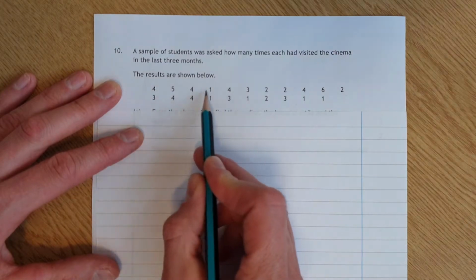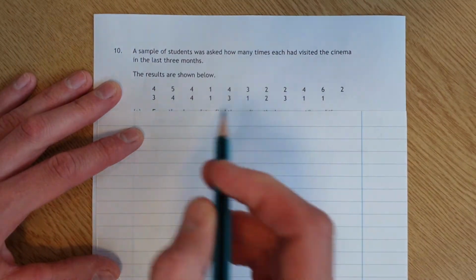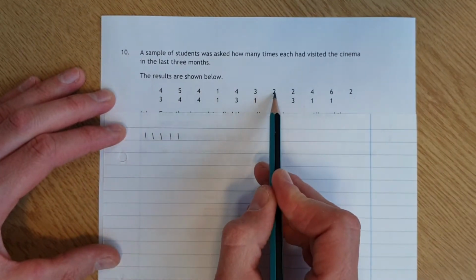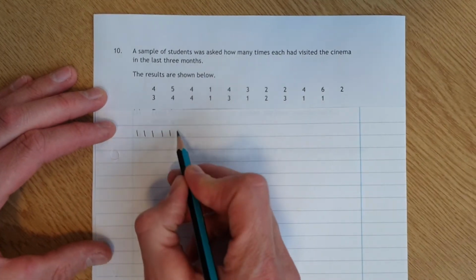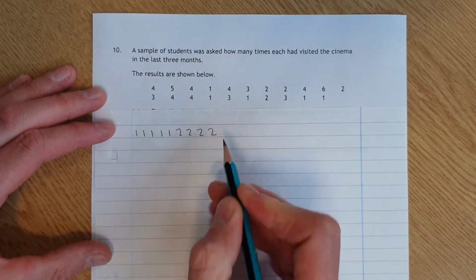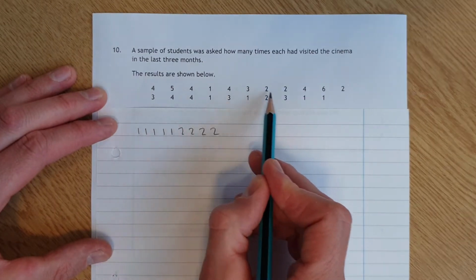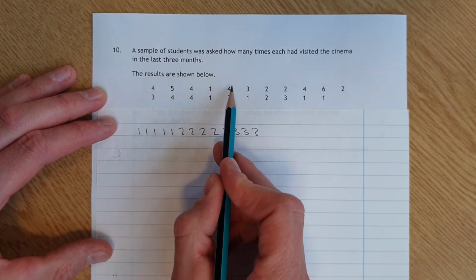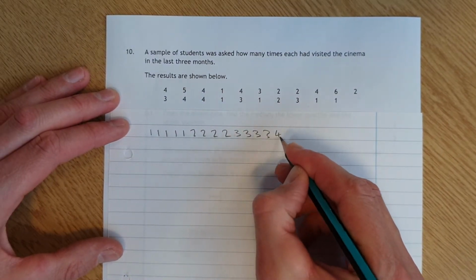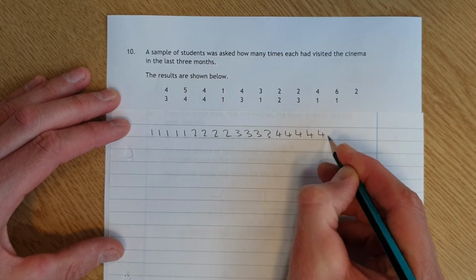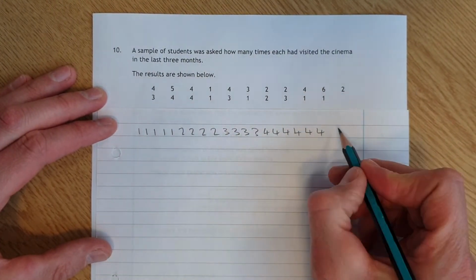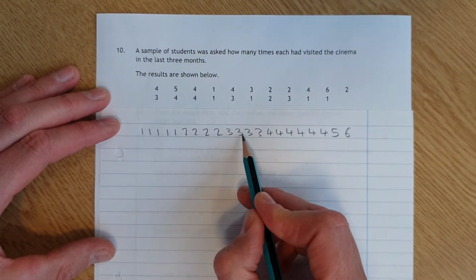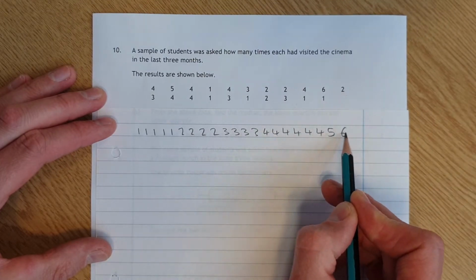So I've got 1, 2, 3, 4, 5 number ones. I've got 1, 2, 3, 4 number twos. I've got 1, 2, 3, 4 number threes. I've got 1, 2, 3, 4, 5, 6 number fours. I've got a number 5 and a number 6. So I'll count that up. 1, 2, 3, 4, 5, 6, 7, 8, 9, 10, 11, 12, 13, 14, 15, 16, 17, 18, 19, 20, 21. Right, so I've got them all.